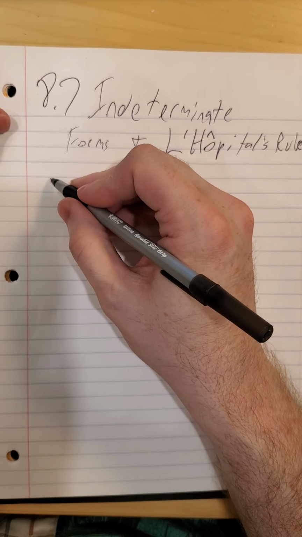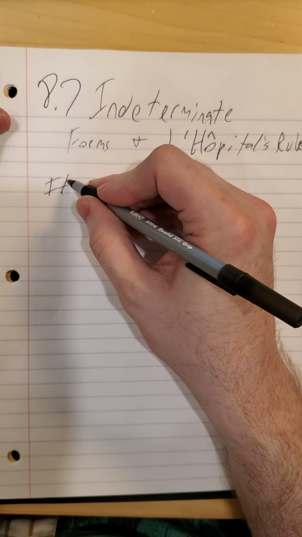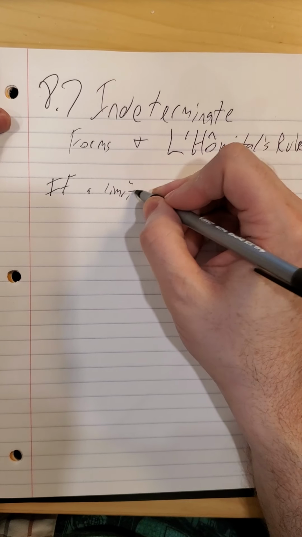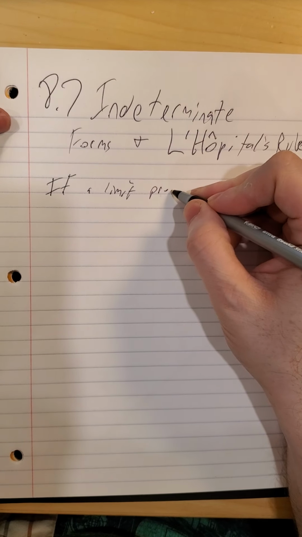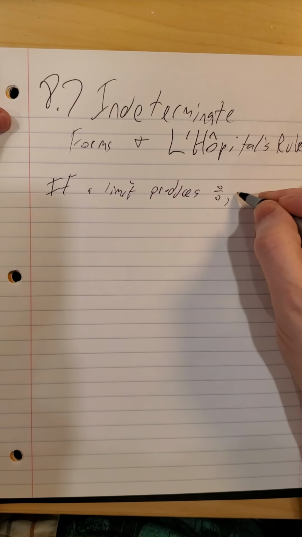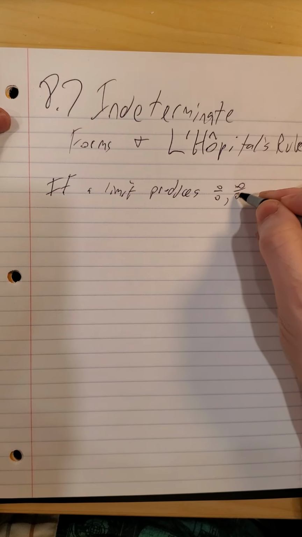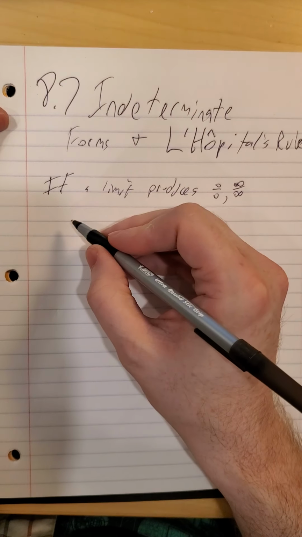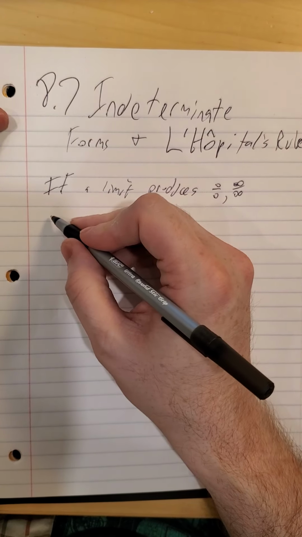So first, setting the stage, this has to do with limits. If a limit produces either the form 0 over 0 or infinity over infinity, we can apply the rule.